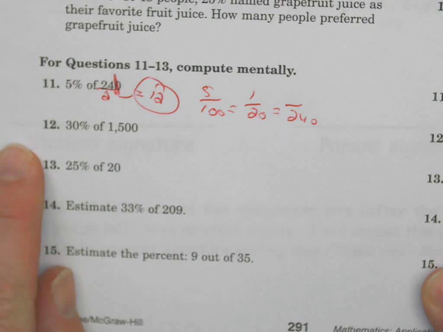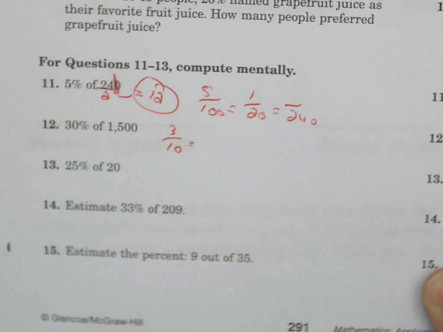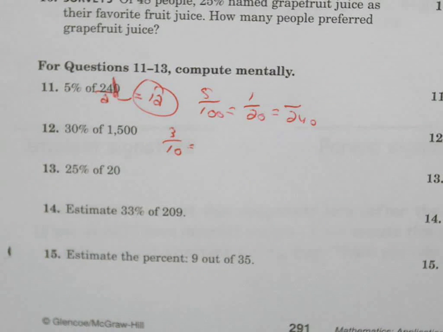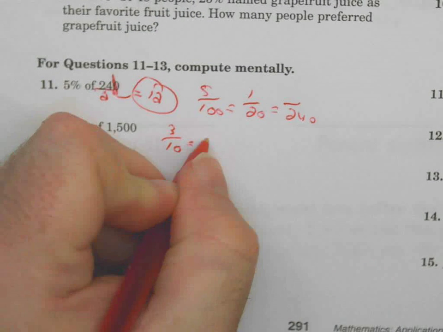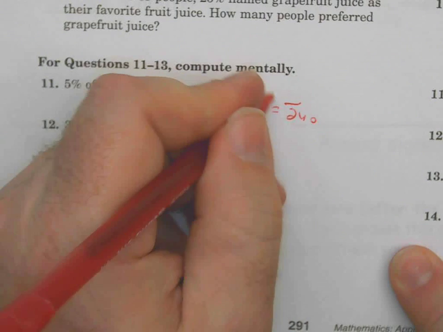Question number 12. 30% means 3 over 10. That's right on that fraction sheet, that big box. Find that sheet tonight and make sure it's ready for your test tomorrow. And then I have of 1500. Now, mental math, it says mentally.